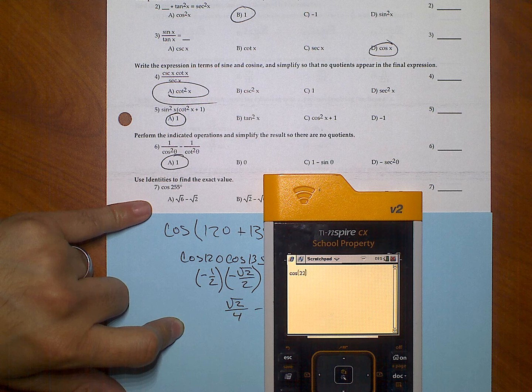So cosine 225. Make sure you put in the degree symbol, otherwise you're going to have some issues here.